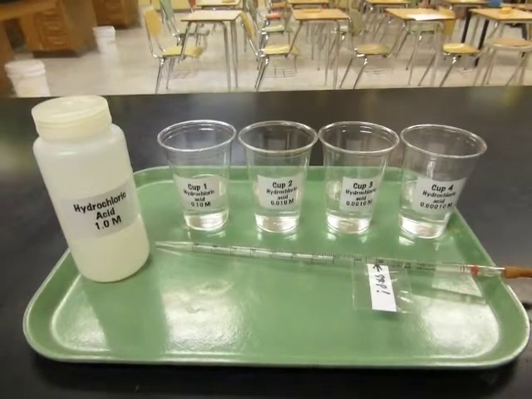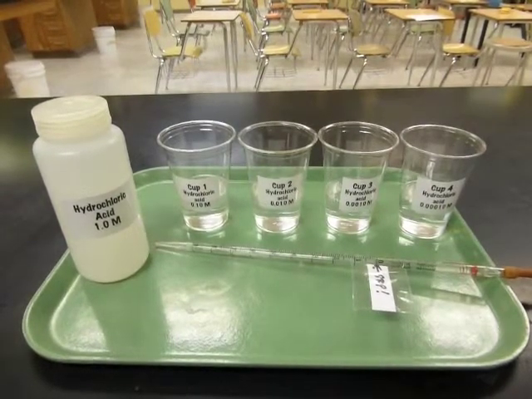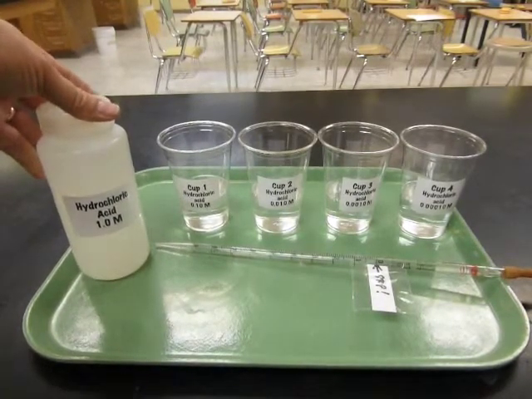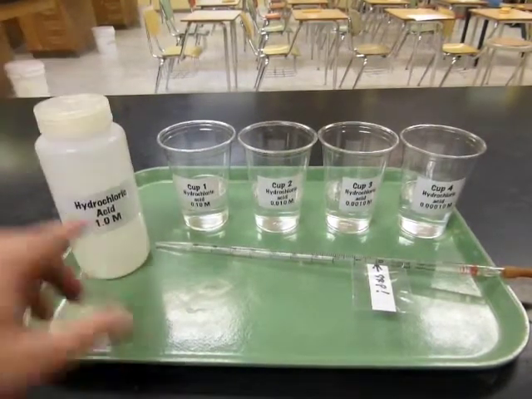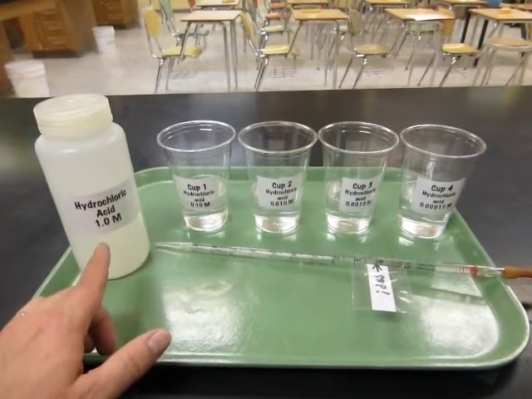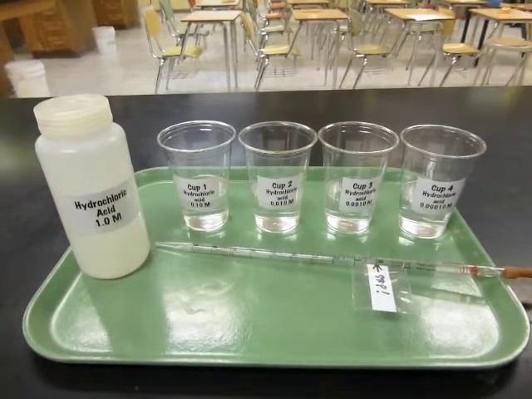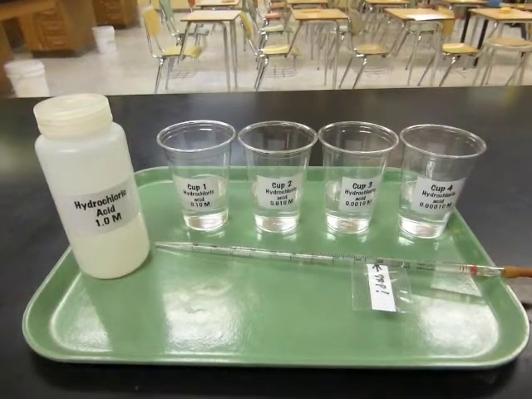The procedures are going to take you through the steps in preparing a series of dilutions, starting with a concentrated mixture of acid. I'm going to demonstrate with hydrochloric acid. Its concentration is 1 mole per liter. And then we're going to reduce the concentration in a series of steps, each time dividing the concentration by 10. So we'll end up with a much less concentrated solution at the end. So what you'll need to do is start by using a graduated cylinder to put 90 milliliters of water into each of 4 cups labeled 1, 2, 3, and 4.